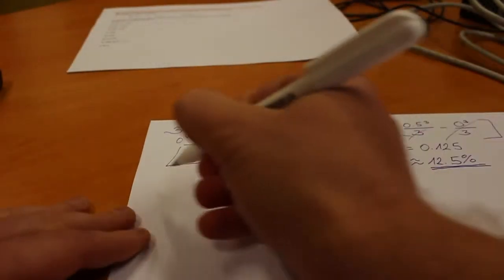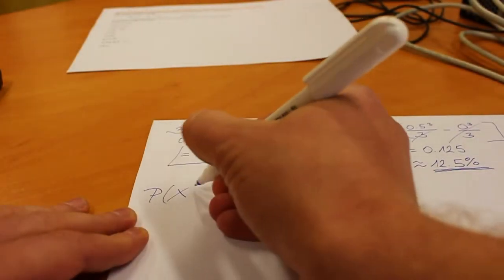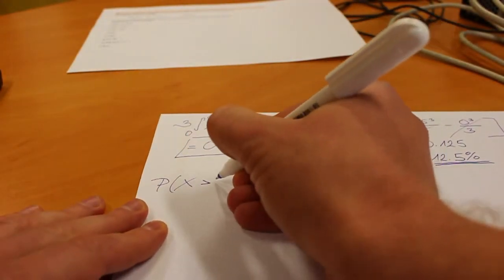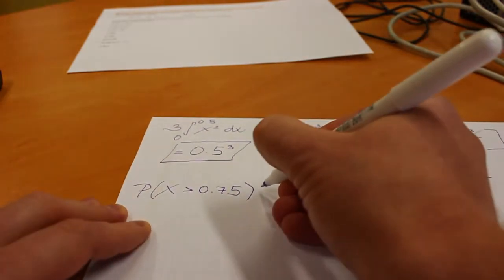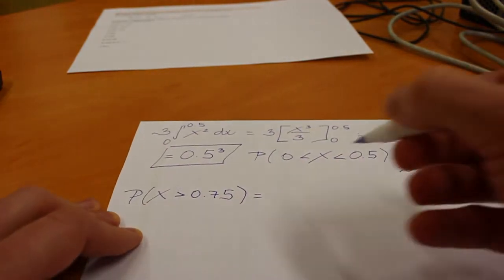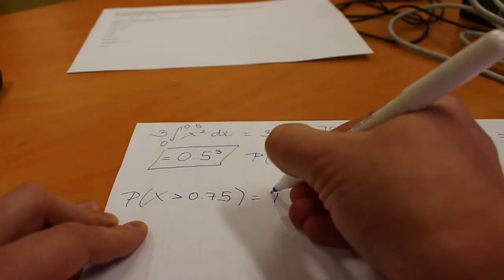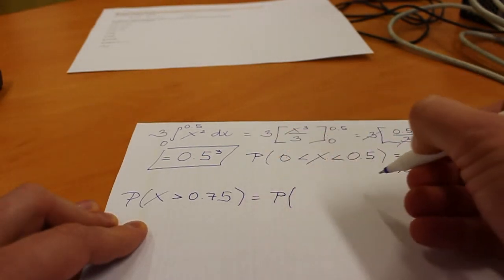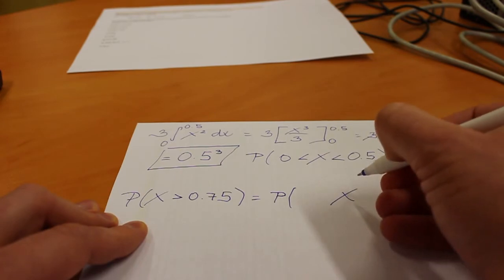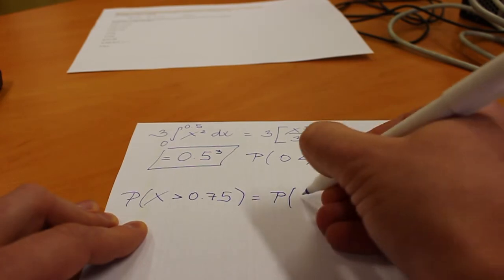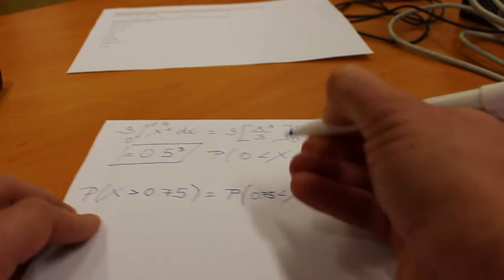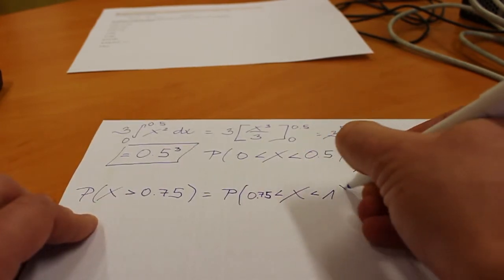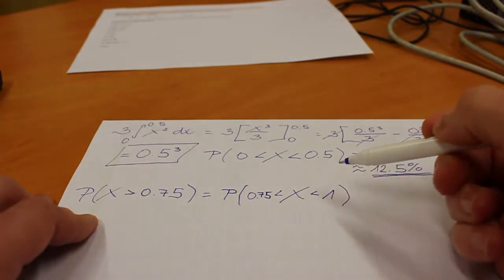We can continue with another probability: that random variable x will be higher than 0.75. The probability that random variable x will be higher than 0.75 can be calculated as the probability that random variable x will be higher than 0.75 and smaller than 1, because 1 is our limit.